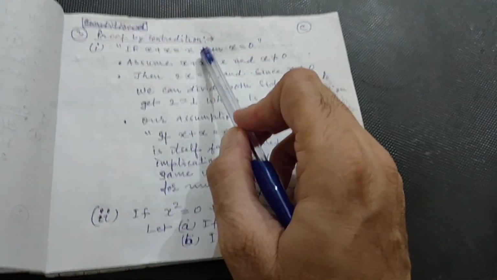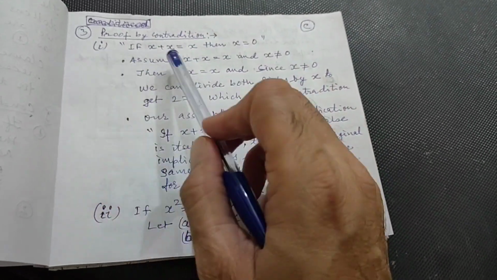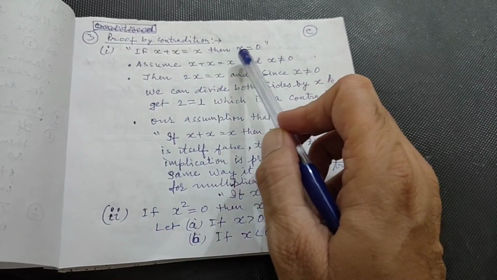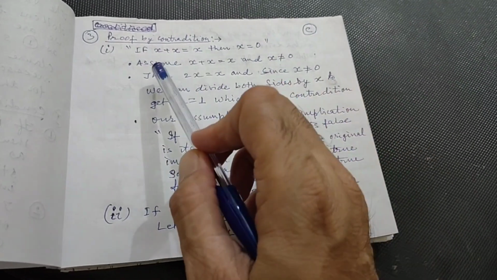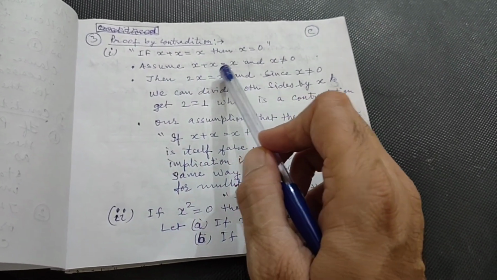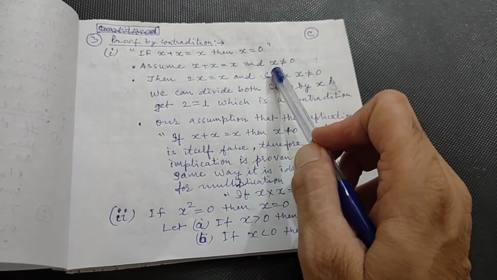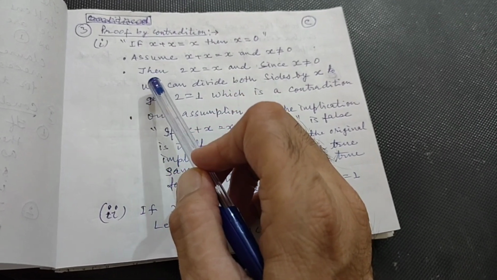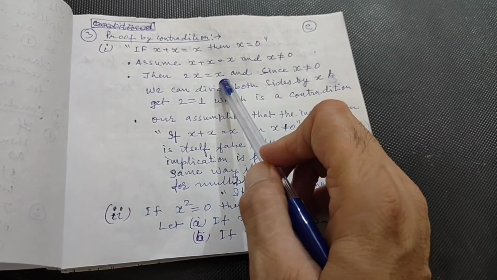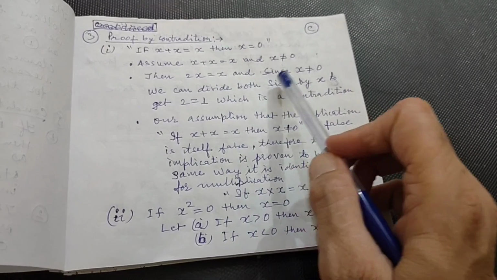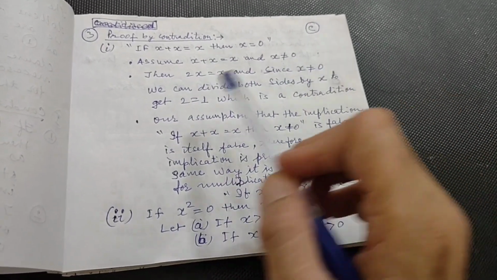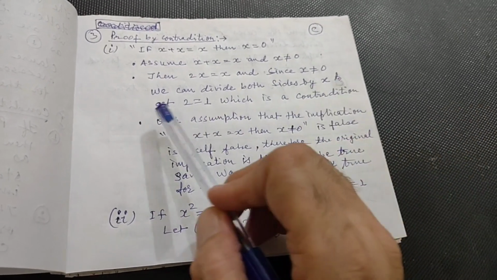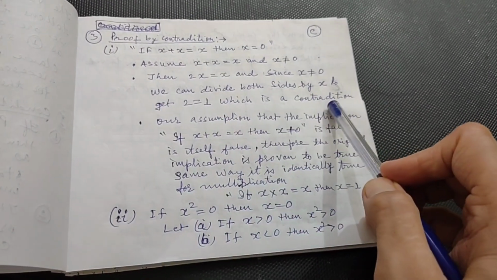Proof by contradiction. First, if x plus x is equal to x, then x is equal to 0. Assume x plus x is equal to x and x is not equal to 0. Then what does it mean? Then 2x is equal to x, and since x is not equal to 0, we can divide both sides by x to get 2 is equal to 1, which is a contradiction.